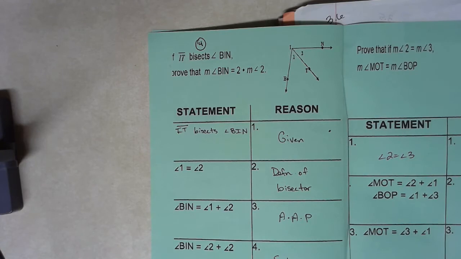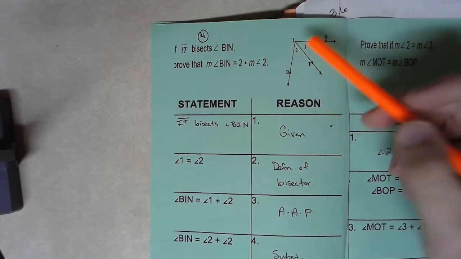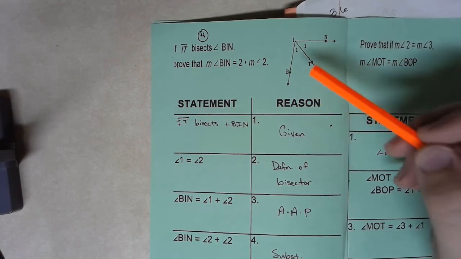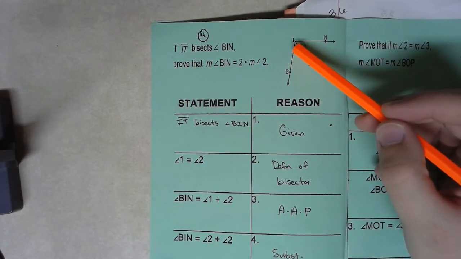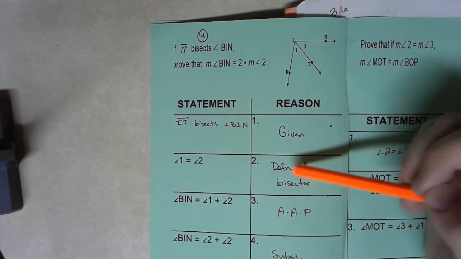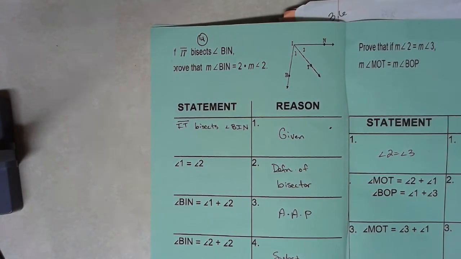Next up, they give us that angle 1 is equal to angle 2. If IT is bisecting this angle, that means it's cutting it into 2 equal parts. In this case, the equal parts are angles 1 and 2. So angle 1 will equal angle 2 by the definition of a bisector, or you could put the definition of an angle bisector.